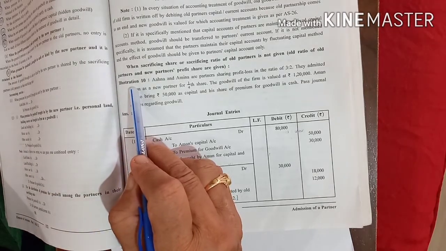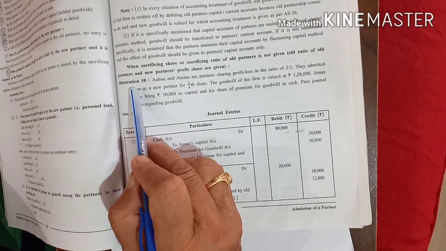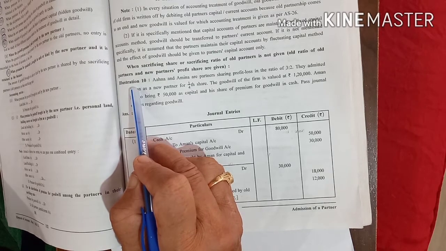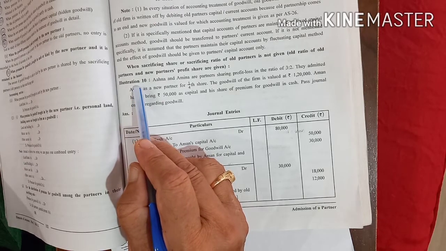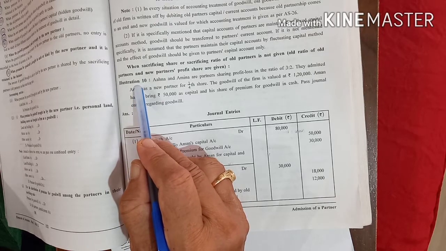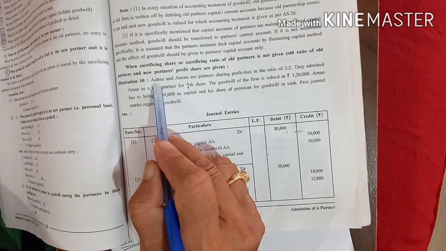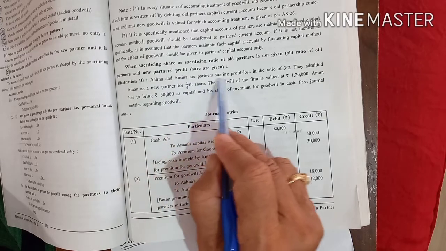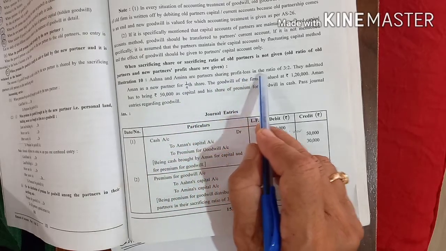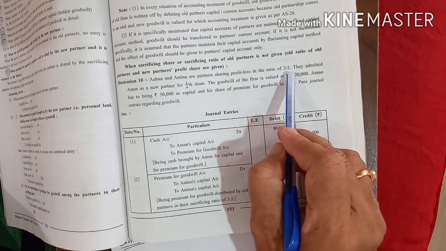This is the accounting treatment of goodwill. Out of the 6 steps, the second step is the new partner bringing certain cash for goodwill. That is C. Ahana and Amina are partners sharing profit and losses in the ratio of 3:2.